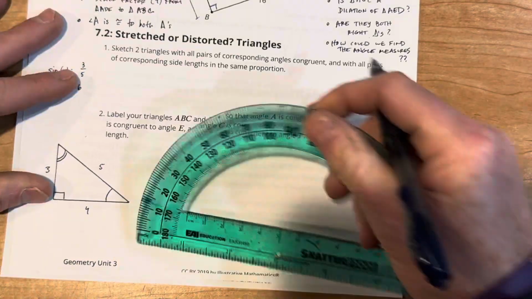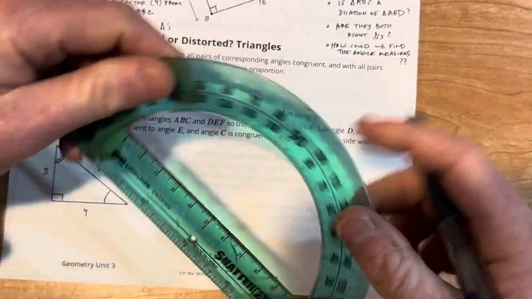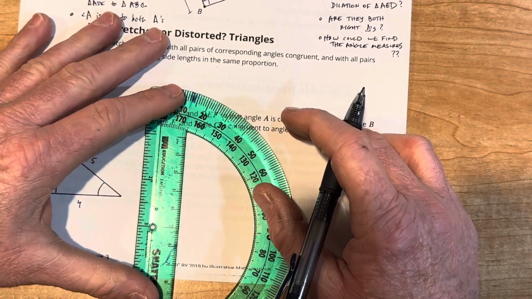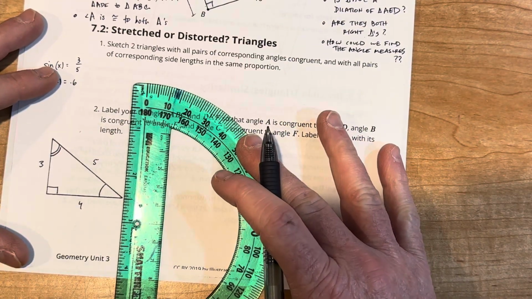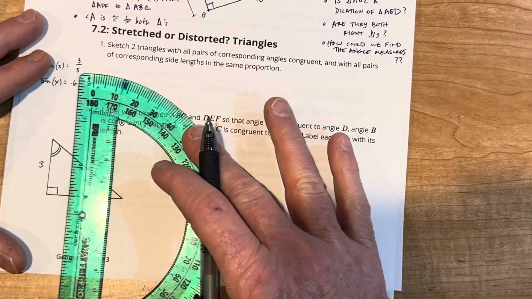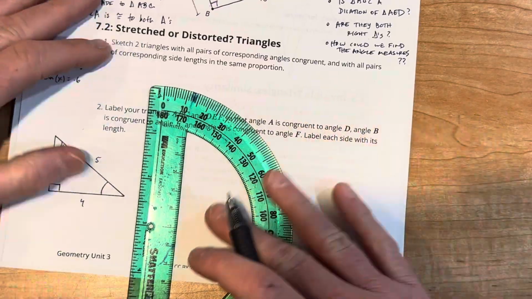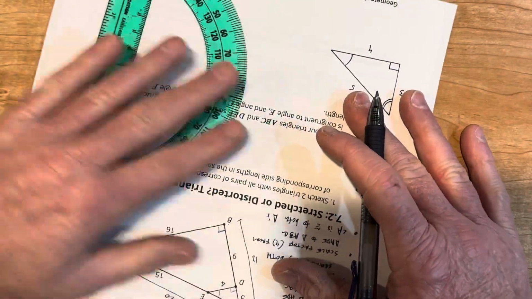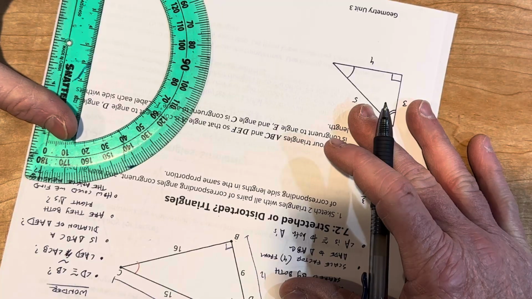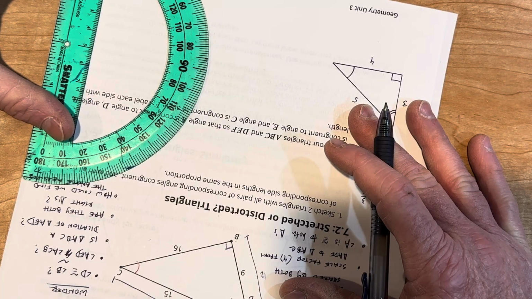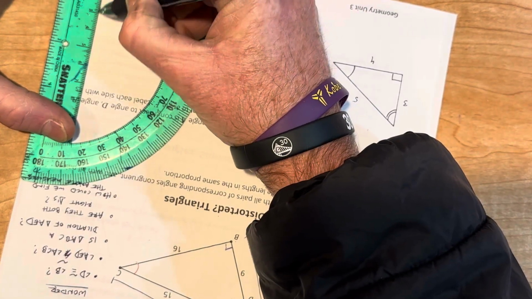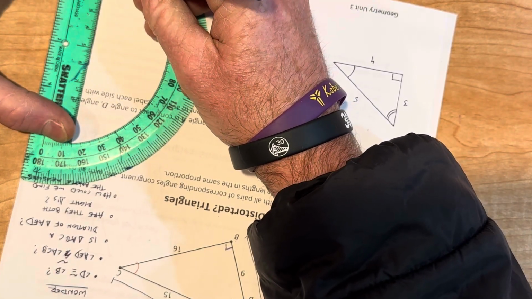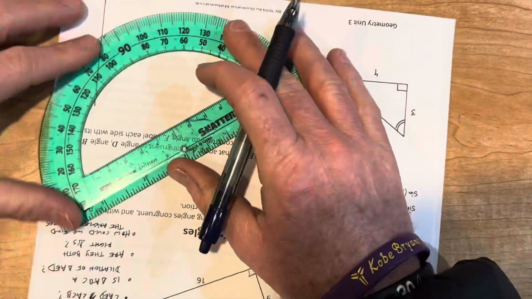All right, so there's 3, 4, 5. We're gonna go 6, 8, 10.